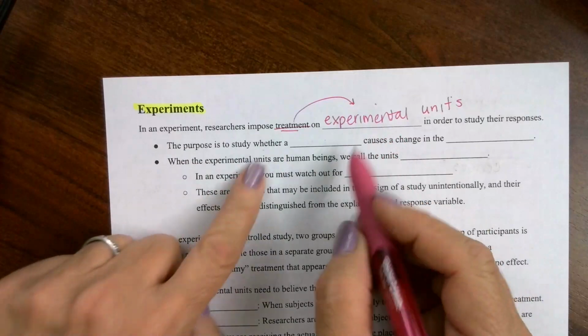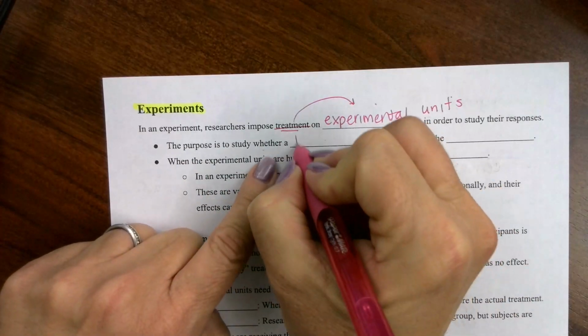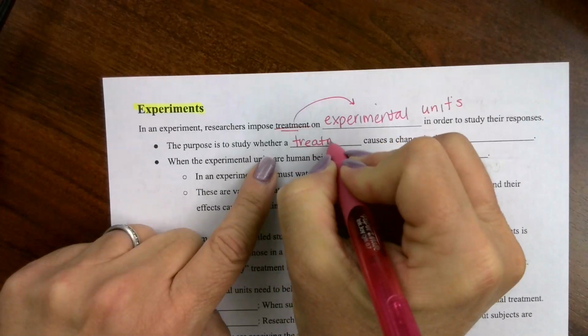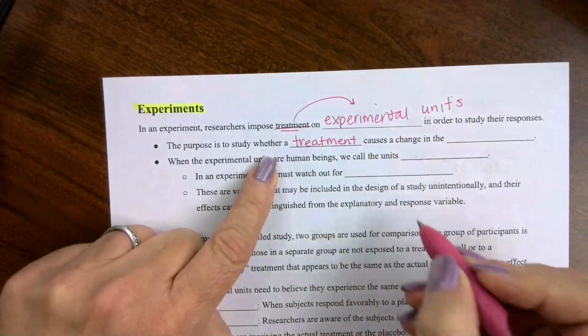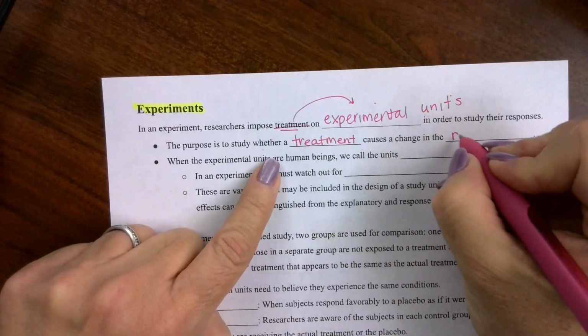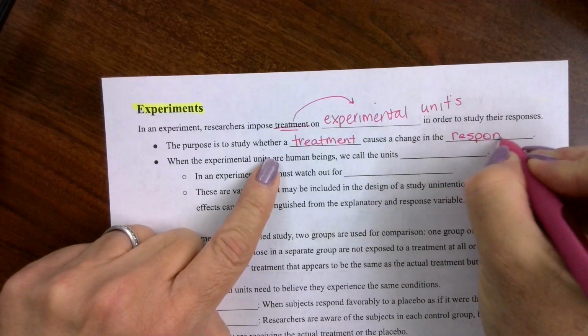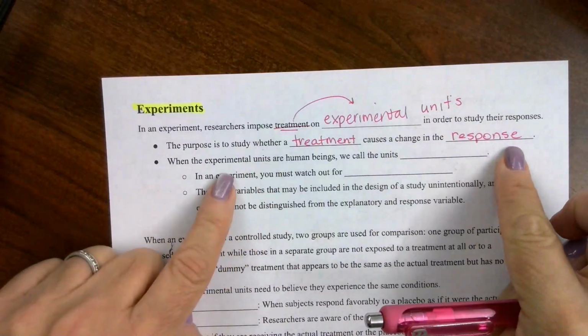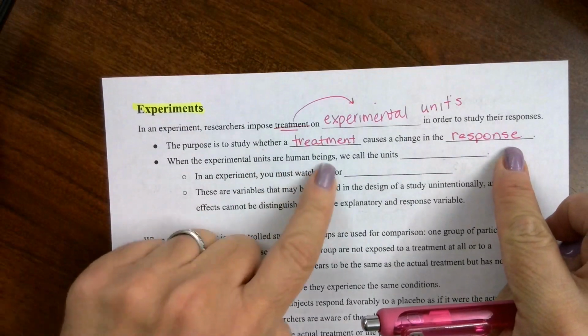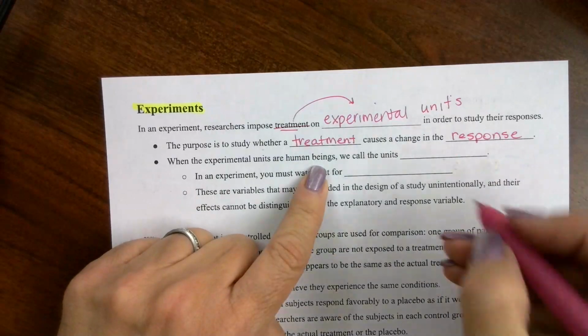So the purpose is to study whether a treatment, that's the whole goal, which treatment, causes a change in the response. So what can we do that's going to change our response variable? When the experimental units are people, we call these subjects.